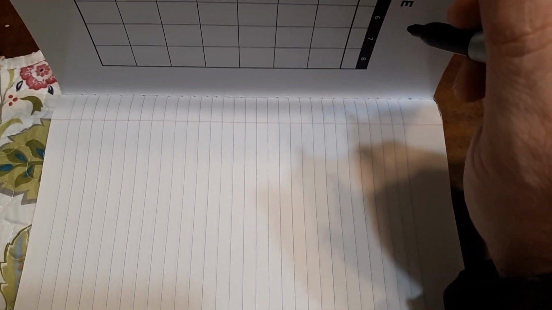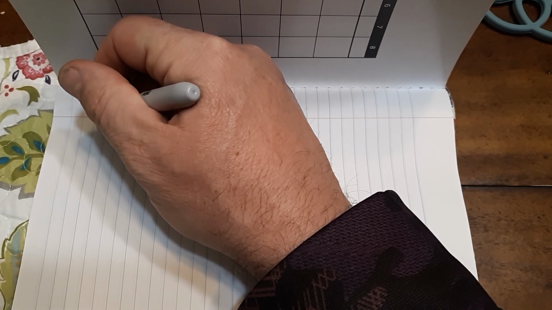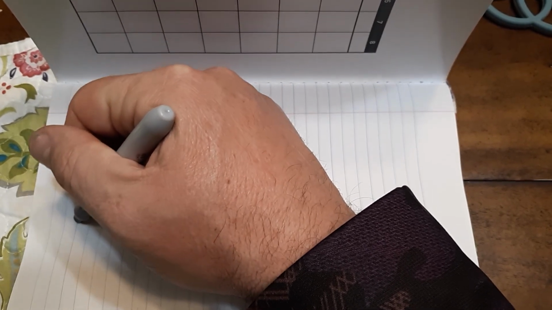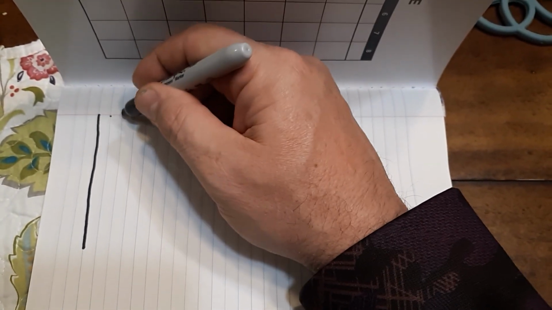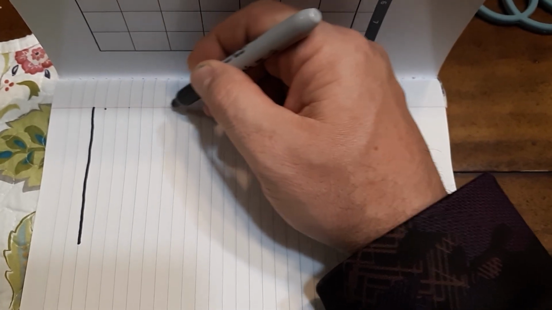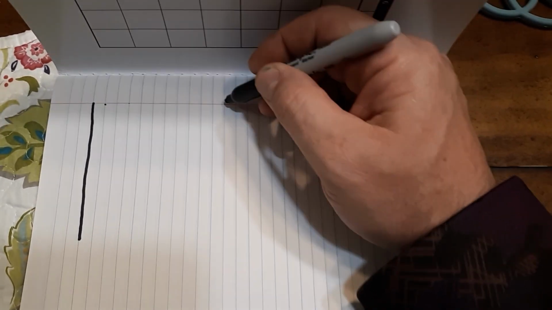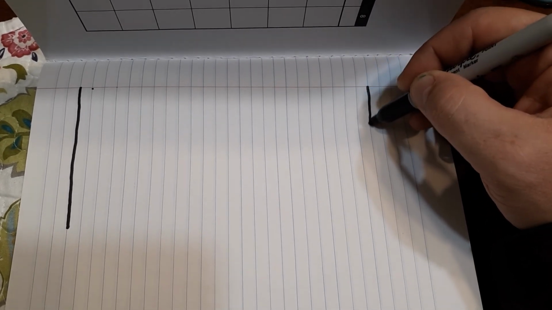Okay, I'm going to make a strip diagram to do halves, thirds, fourths, sixes, and eighths. Since all those numbers are divisible by 24, I'm going to use 24 lines. So that's 1, 2, 3, 4, 5, 6, 7, 8, 9, 10, 11, 12, 13, 14, 15, 16, 17, 18, 19, 20, 21, 22, 23, and 24. And go all the way to there.